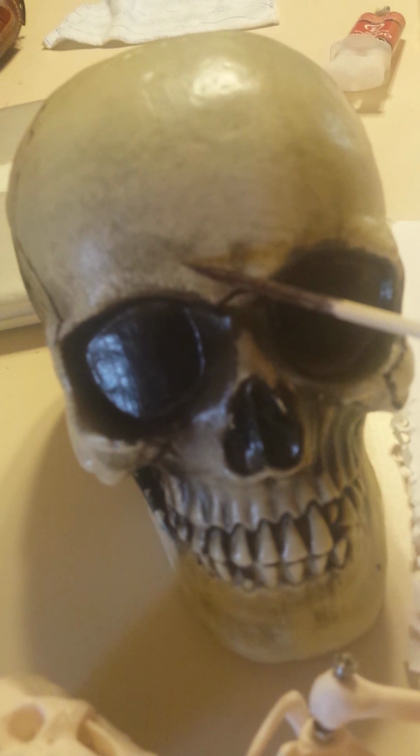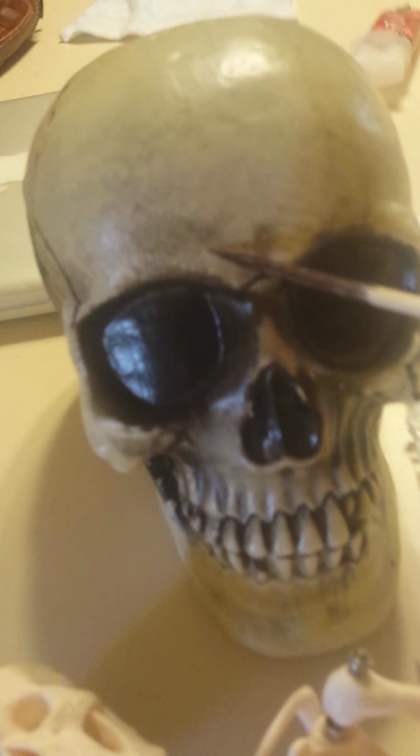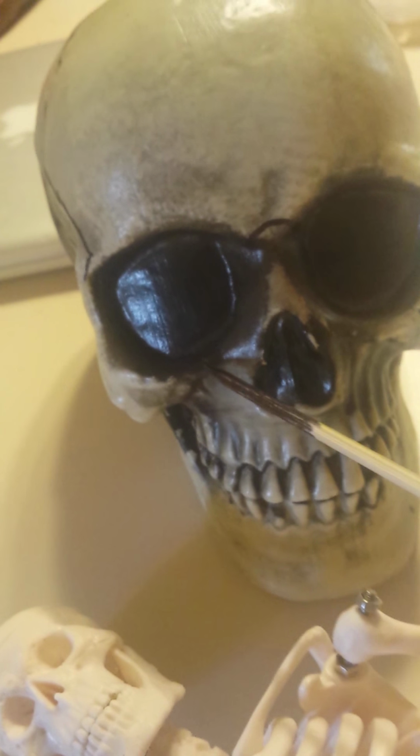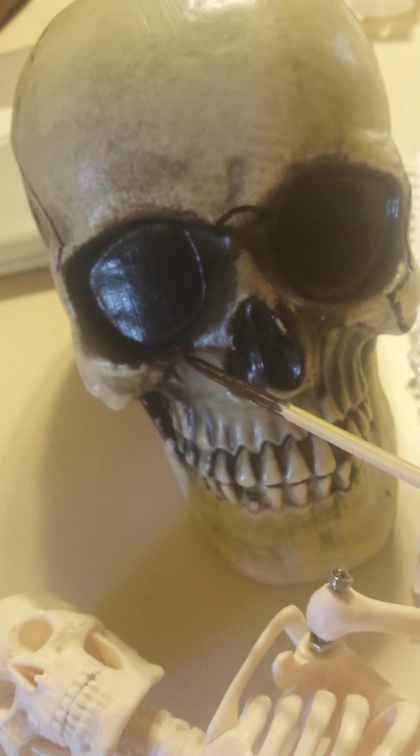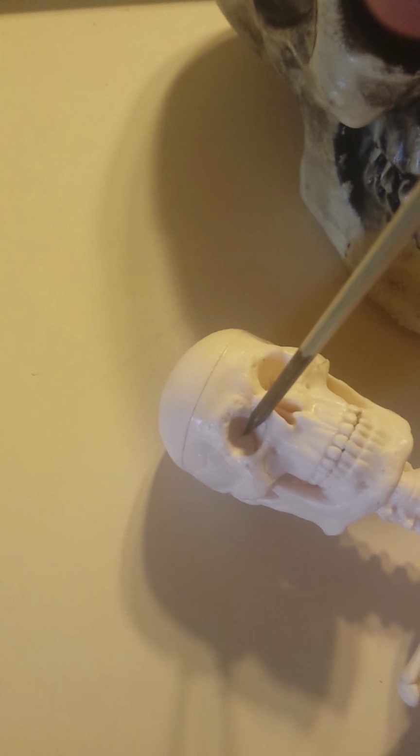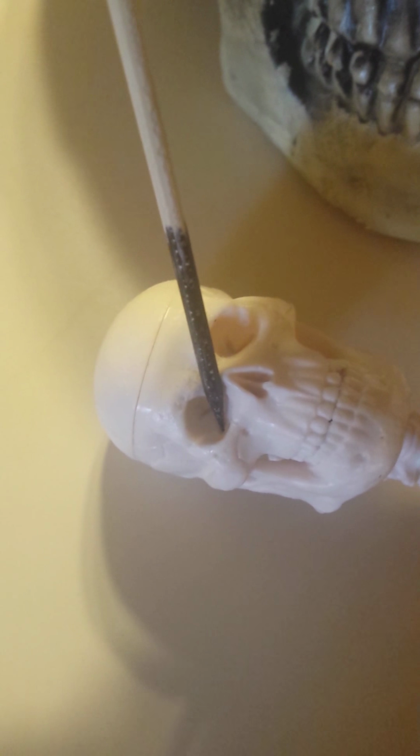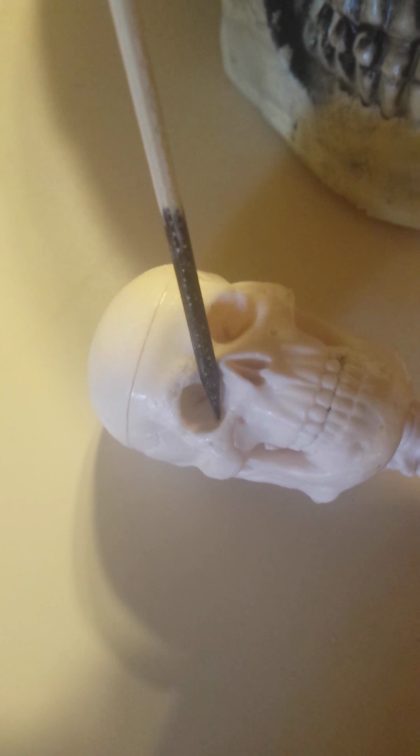The supraorbital foramen is located here, and the infraorbital foramen is located almost directly beneath it here. The superior orbital fissure is located here at the very back of the eye socket, and the inferior orbital fissure is located directly below it here.